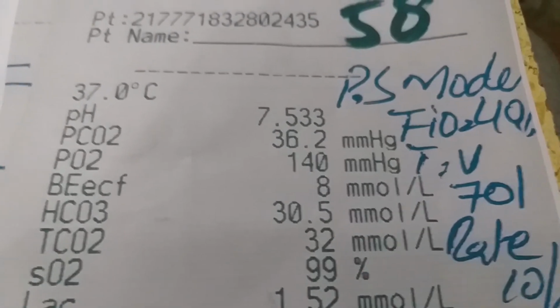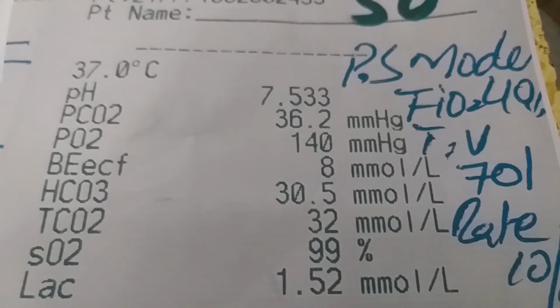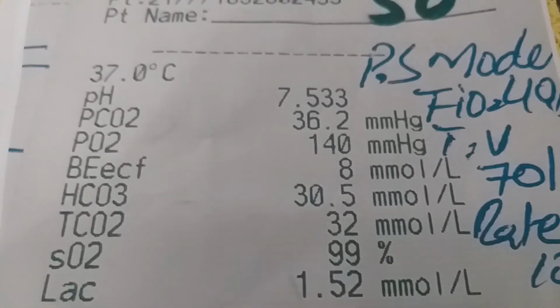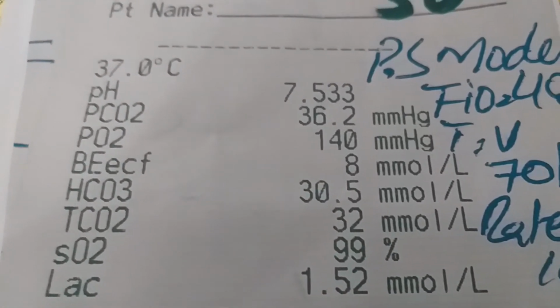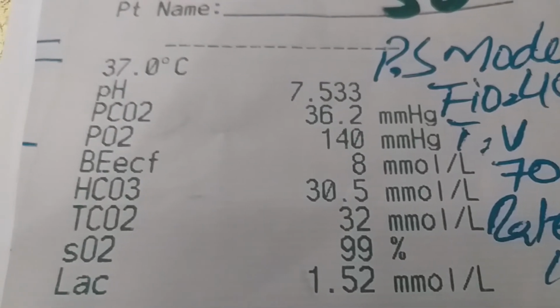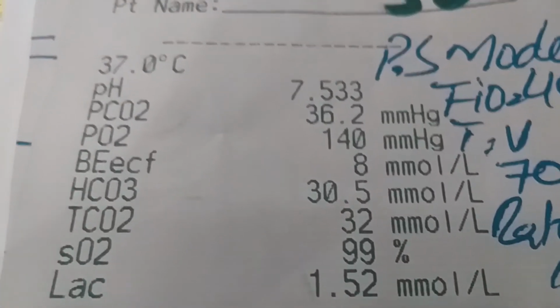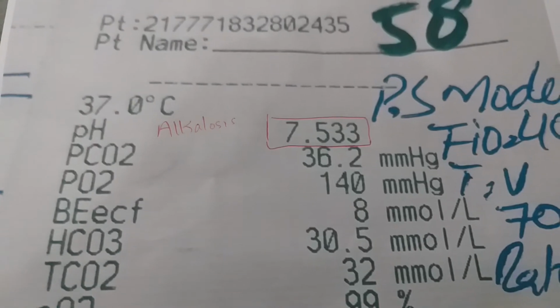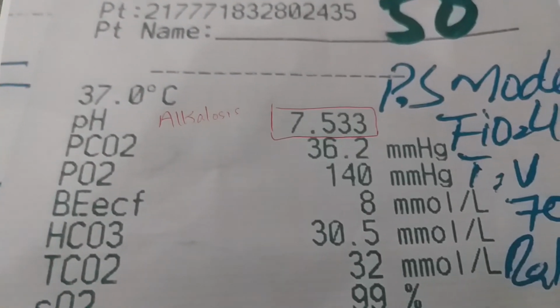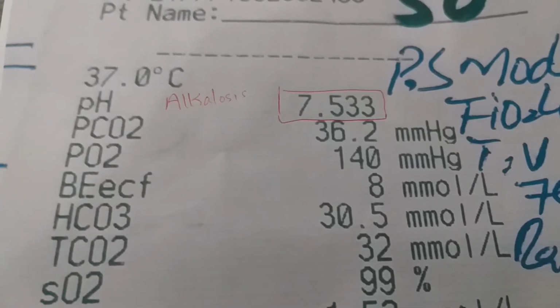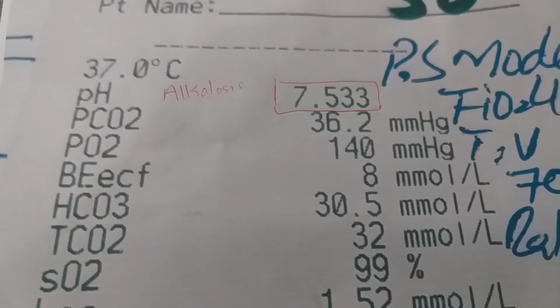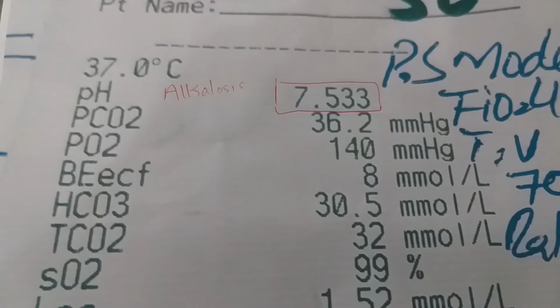For example, if you look at this ABG, this is an interesting one. The pH is 7.533. What does it tell you? It tells you that I am alkalosis. Now pH is telling you that my name is alkalosis. Now you are to look downward at the partial pressure of carbon dioxide and bicarbonate, and see what their name is.